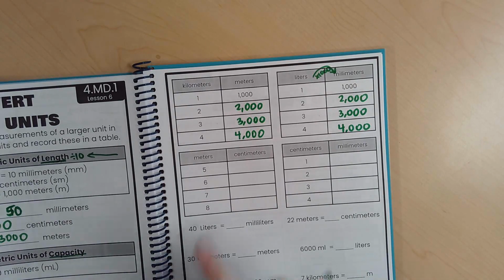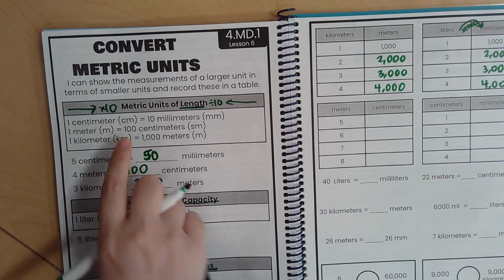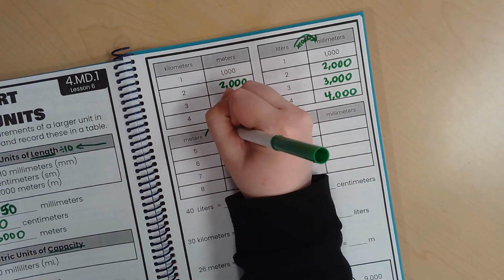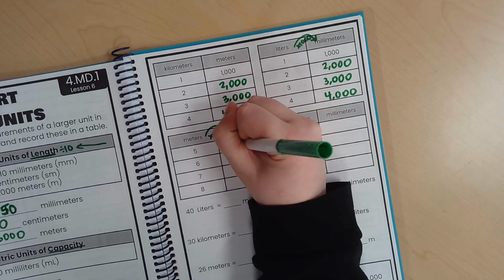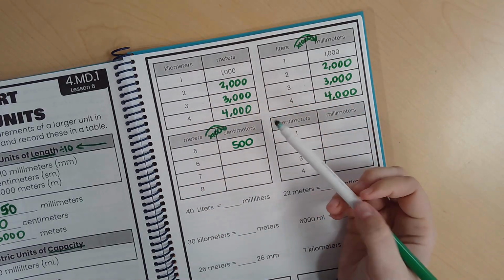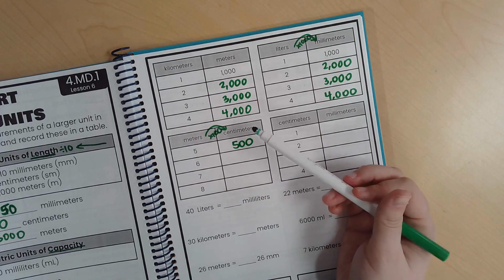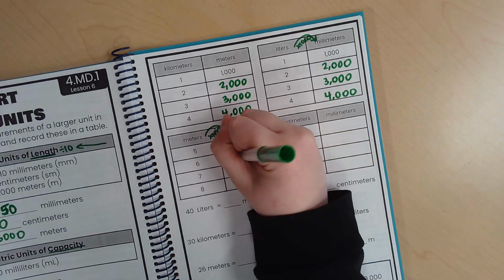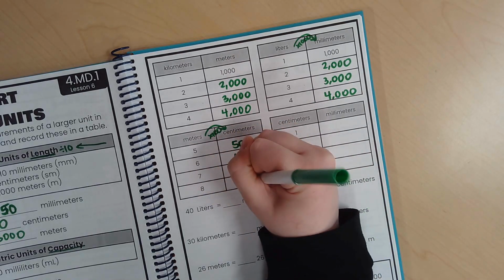Okay. Meters to centimeters. So that one would be times 100. So 5 times 100 would be 500. This is why you'll notice these are much friendlier to work with. This is why a lot of people prefer metric units because it's just easier to do the math with. So 6 times 100 would be 600. 7 times 100 would be 700. And 8 times 100 would be 800.